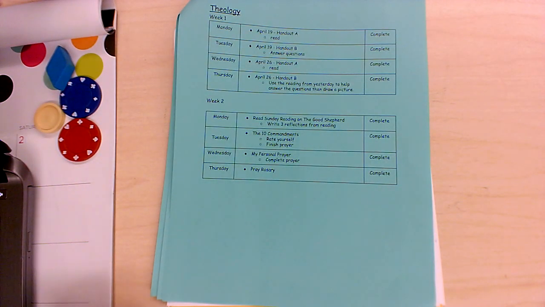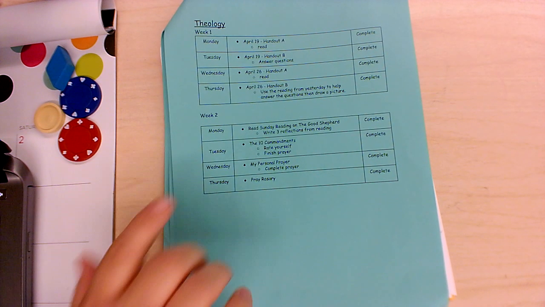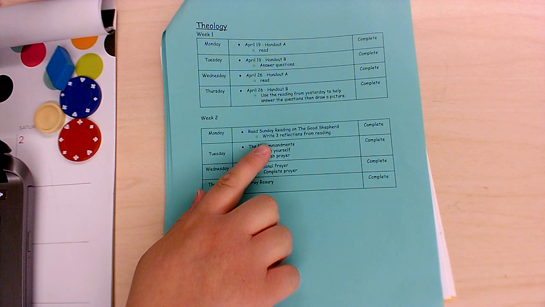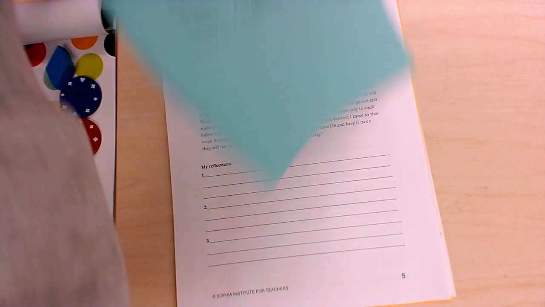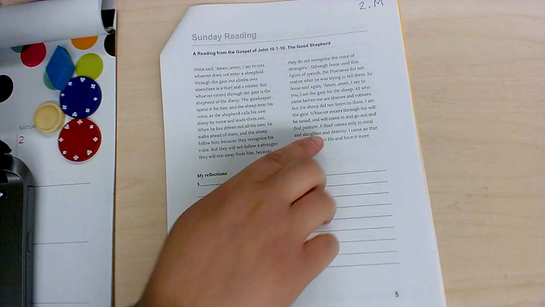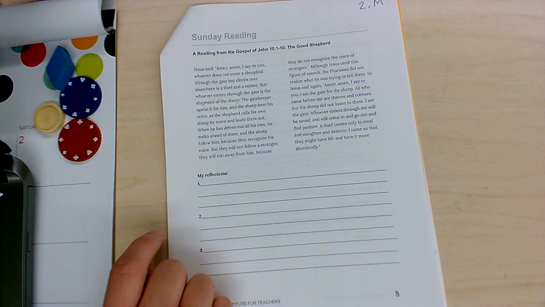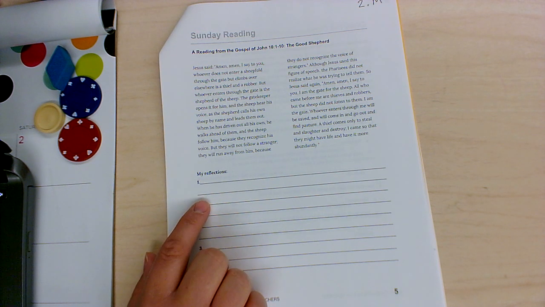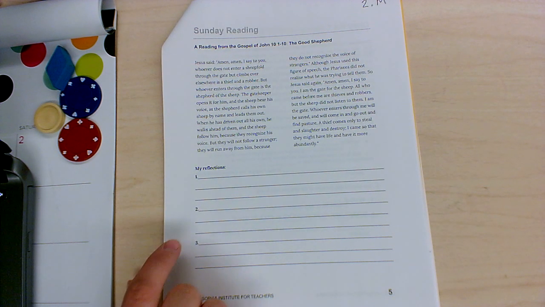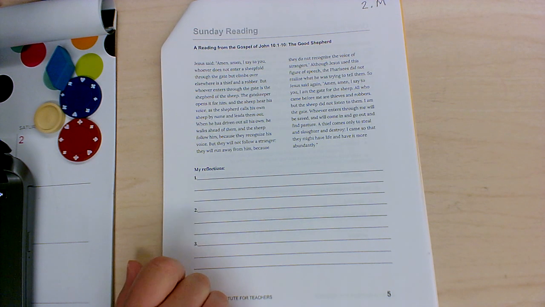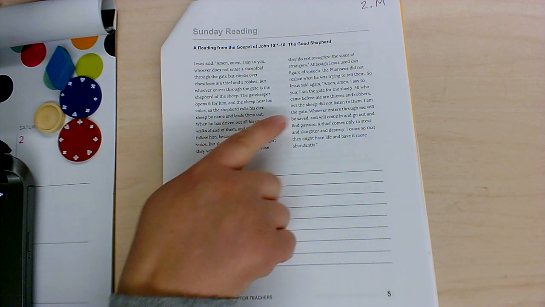Theology today. We're going to read on the Good Shepherd and write 3 reflections from the reading. So this is the reading. Read these 2 parts and tell me, what does it make you think of? What does it talk about? Why do you think this is included in the Bible? So 3 things you think of after you read this.